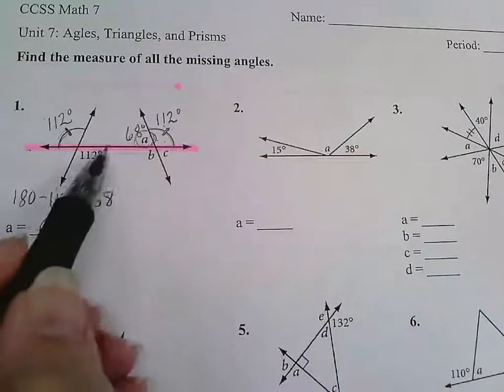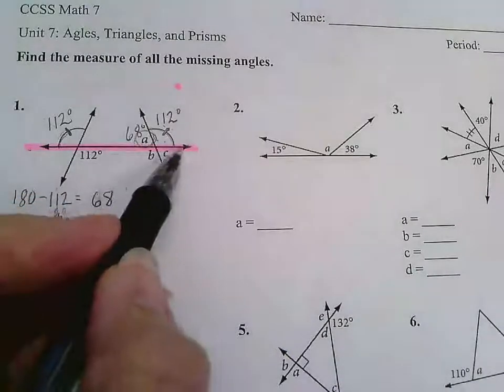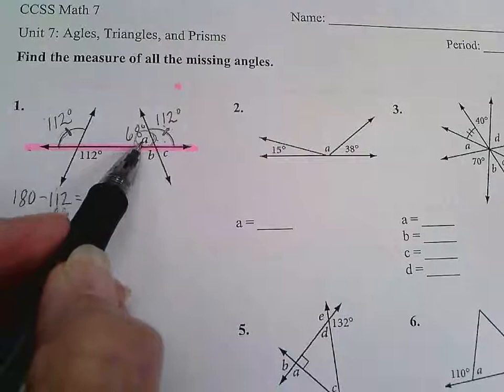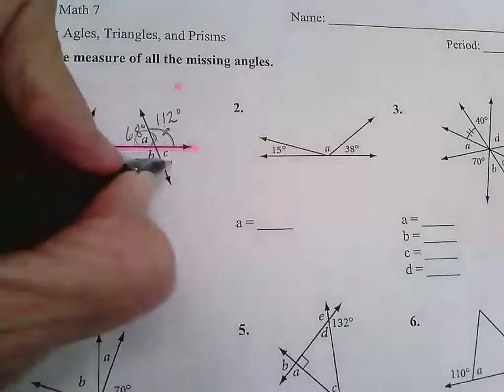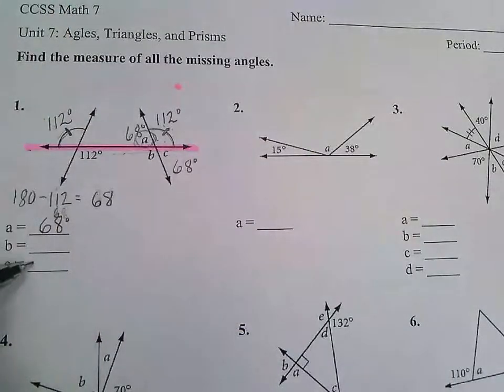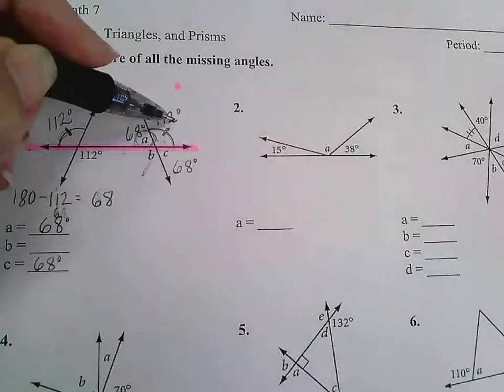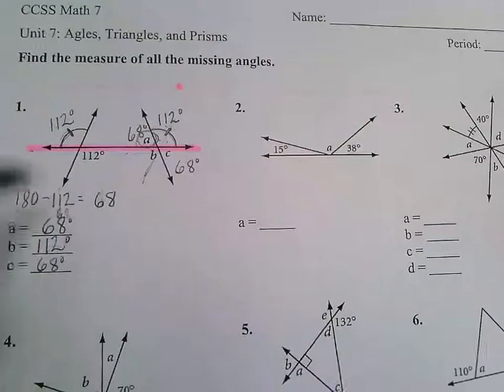Well, we also notice that we have a pair of intersecting lines right here. And if the angle A is 68, then angle C is 68 as well. And by the same rule, these are vertical angles, and so angle B is 112 degrees.